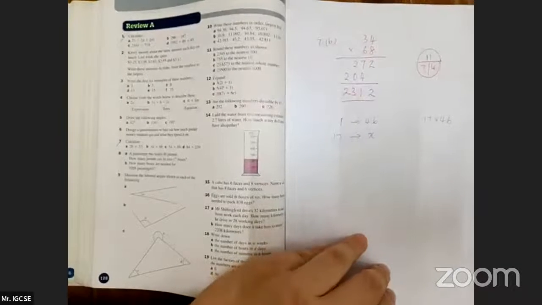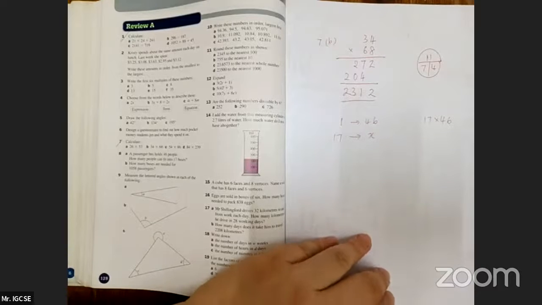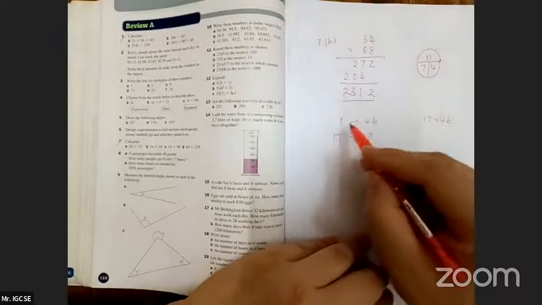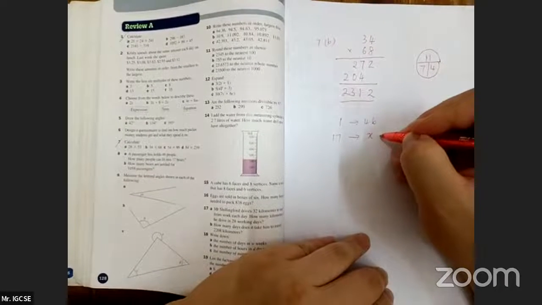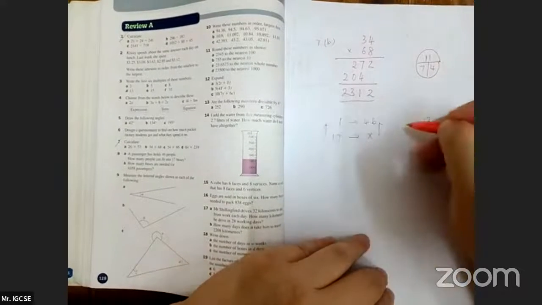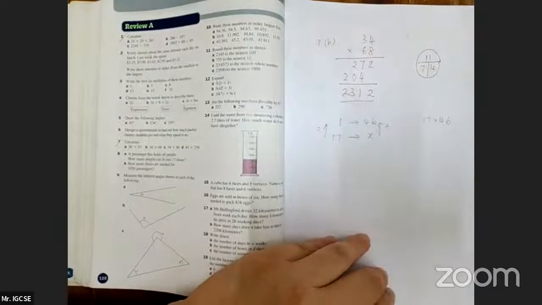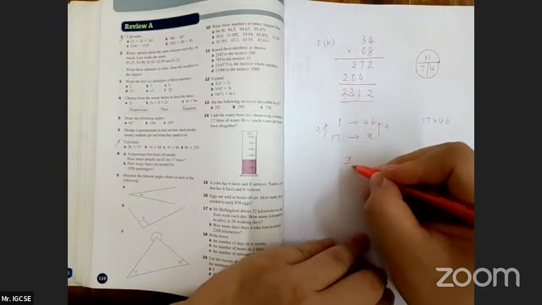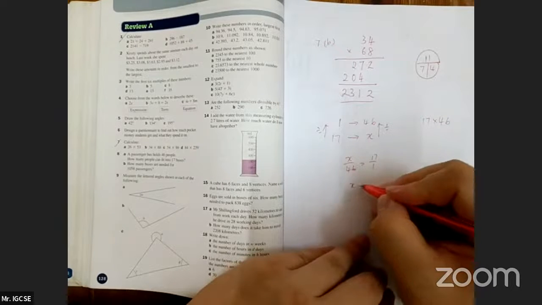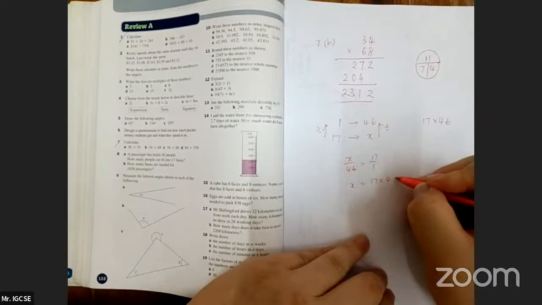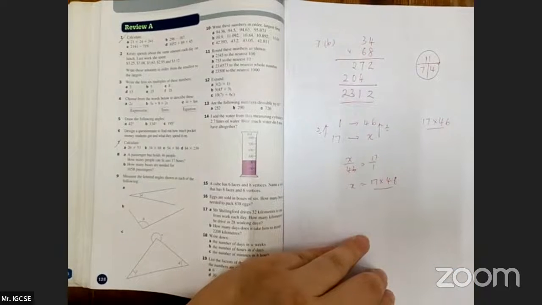But here, I would like to take this chance to introduce the so-called ratio method. If this is a direct proportion, you can just draw an arrow which indicates the division, the ratio. So x divided by 46 is actually 17 divided by 1. So x you can get as 17 times 46. This is the same thing, okay?